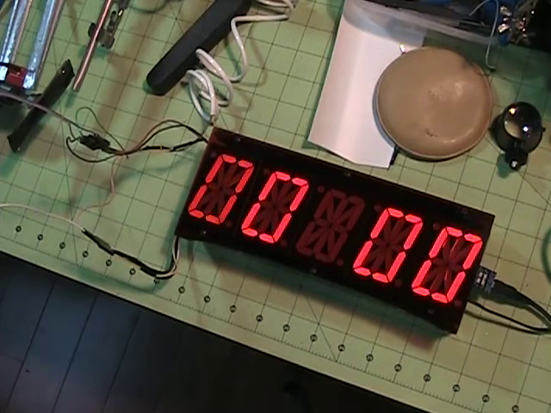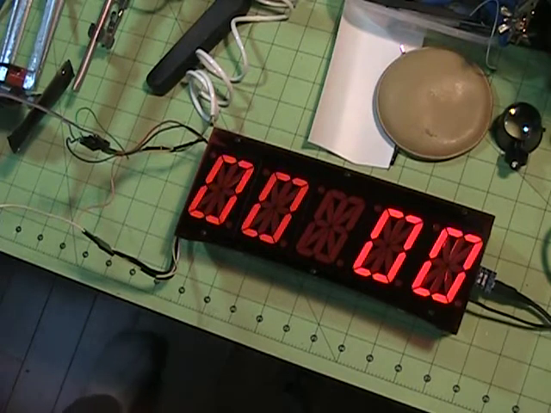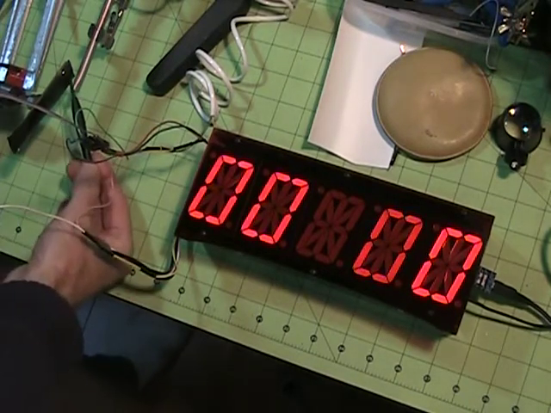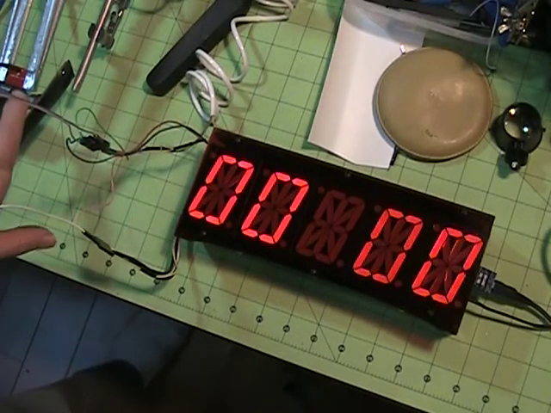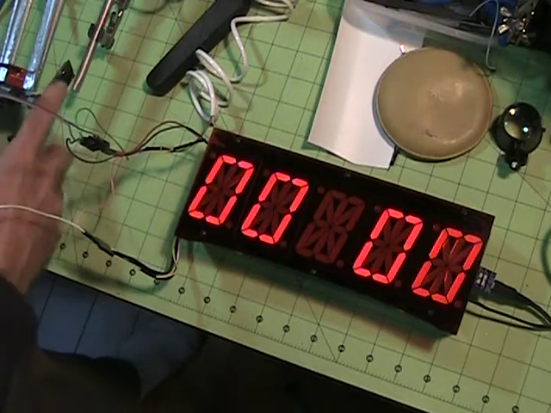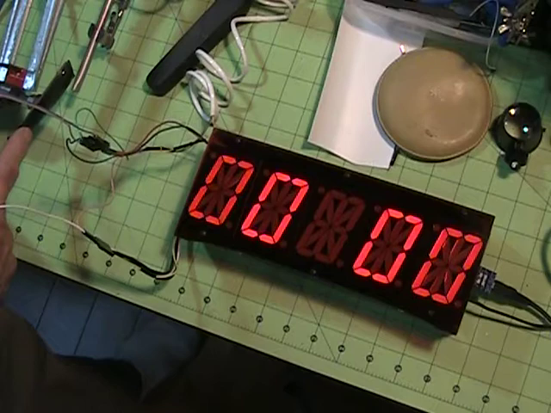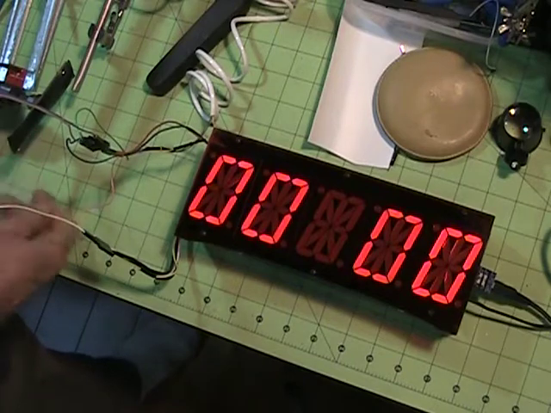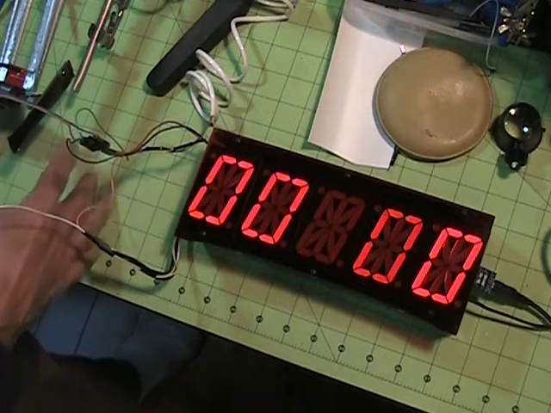I've got the dueling sensors going here. The Hall effect sensor back here is a magnet. I have the opto sensor here. I put black tape on my spindle so it makes a better optical sensor, optical obstacle. And I've got the magnet taped underneath here.